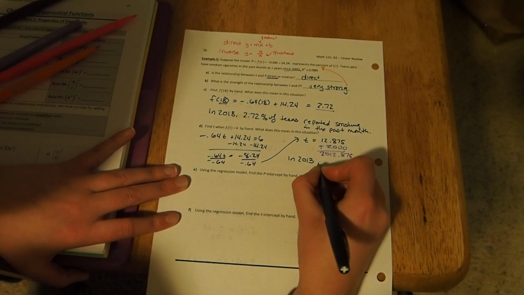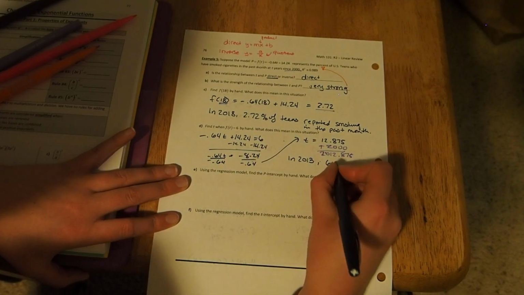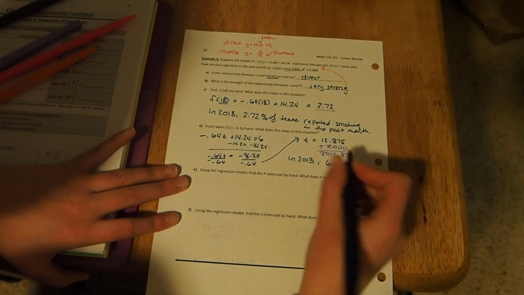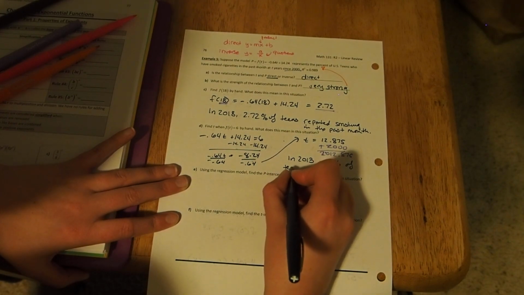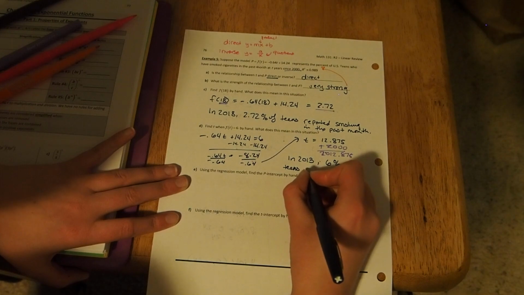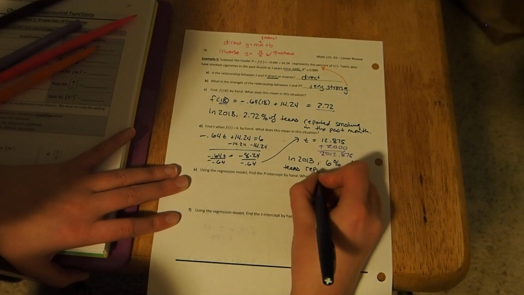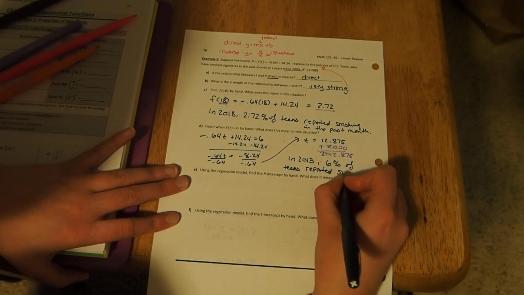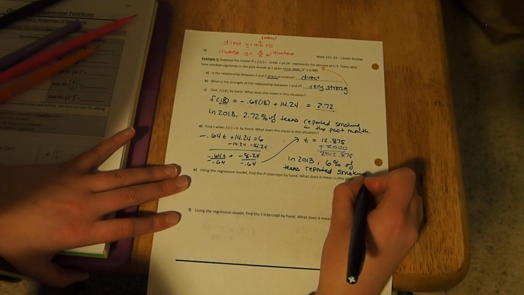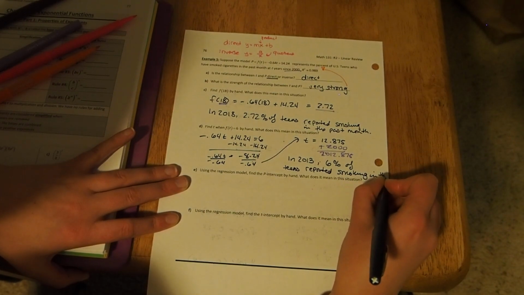What happened? So 6 is their answer. So 6% of teens said they smoked in the past month. So reported smoking in the past month.